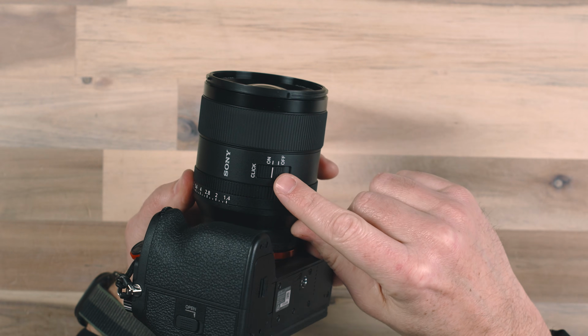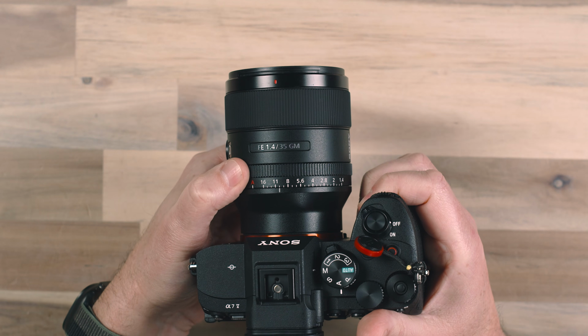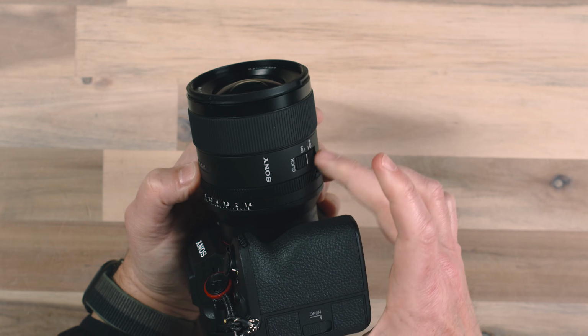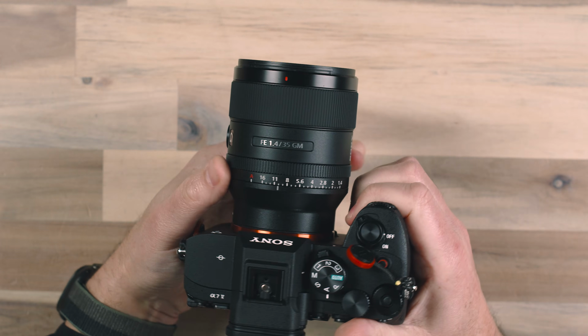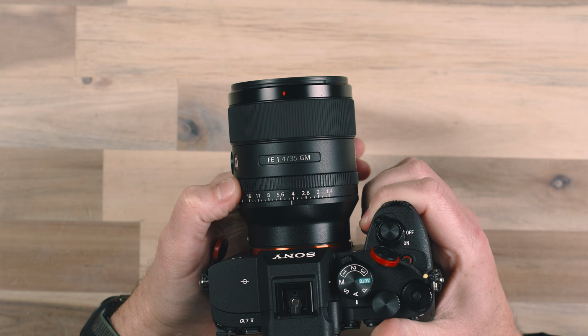And this lens has a click option, so when in this mode and I rotate this ring, it goes into each little stop and snaps into those positions. If I declick the lens by switching this to off, it doesn't stop along the way and allows me to smoothly adjust the aperture as I see fit. This is a great feature for video shooting because it allows you to adjust your exposure.